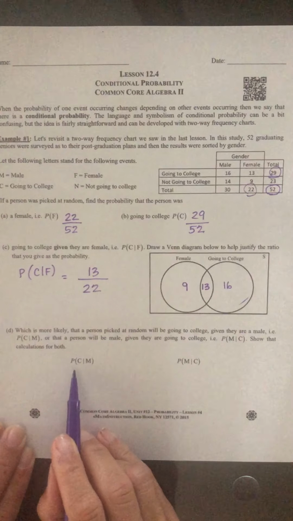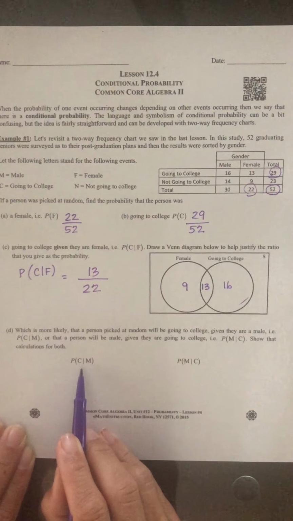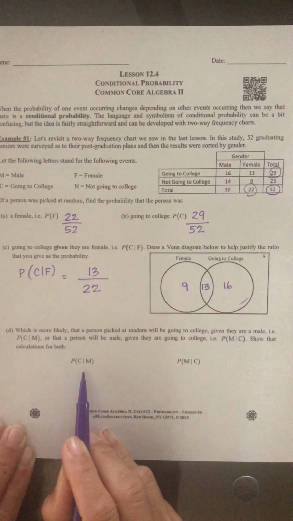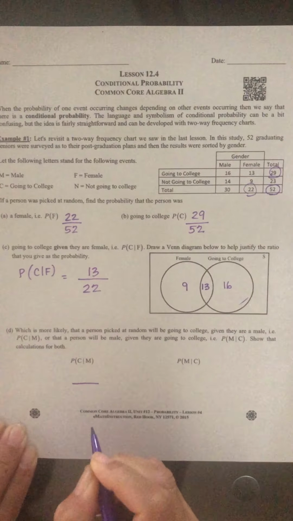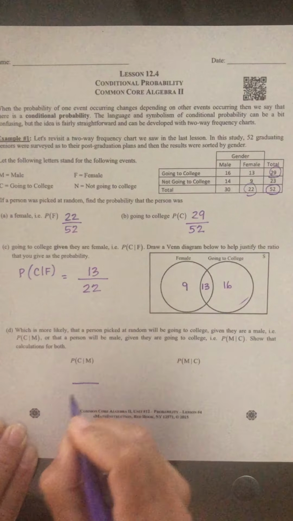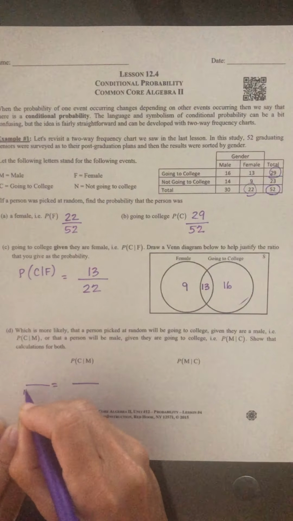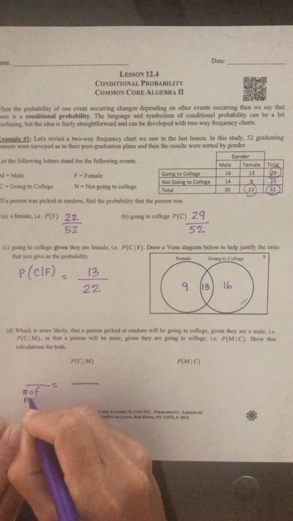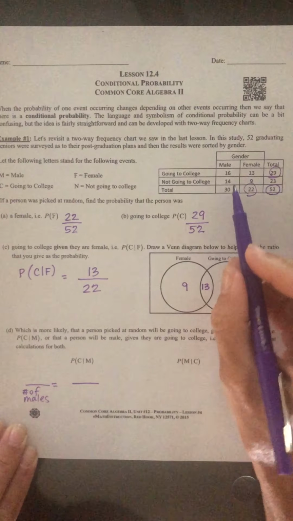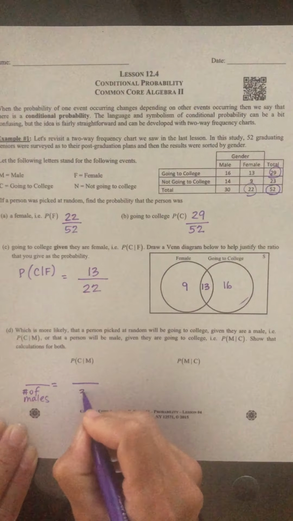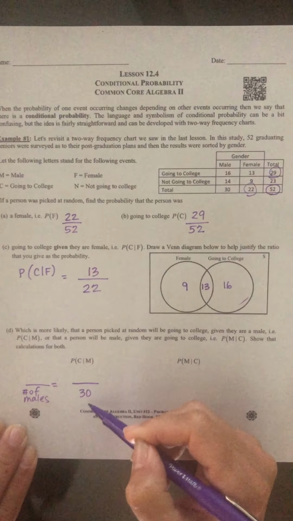So let's hit this first one again. The probability that you are going to college given you're a male. You're isolating out of the males, so the males is going to go on the bottom. That's your whole part. So let's see, there are 30 males total, okay?